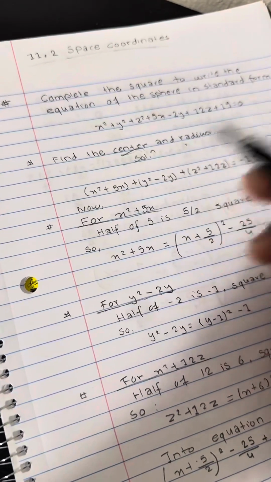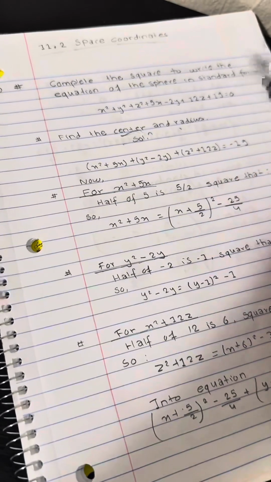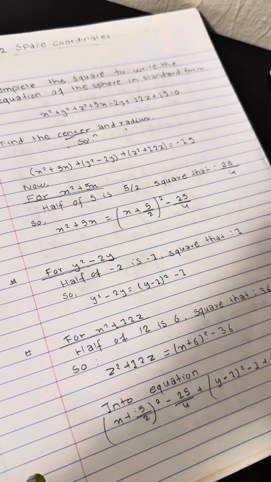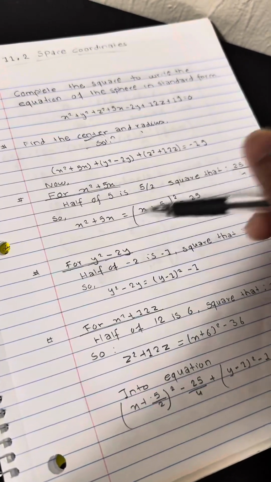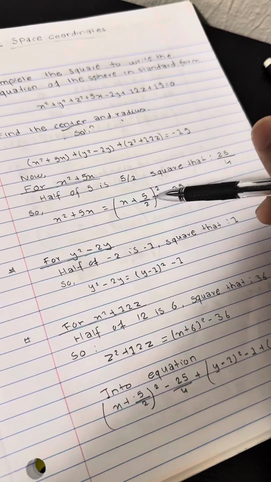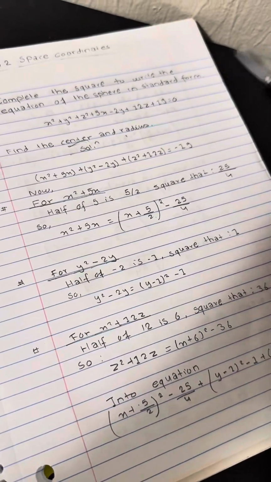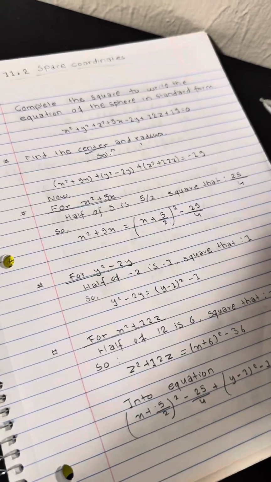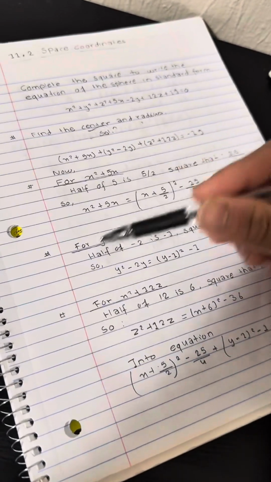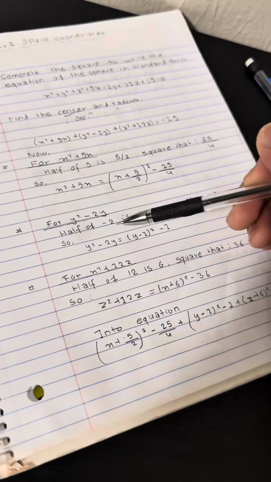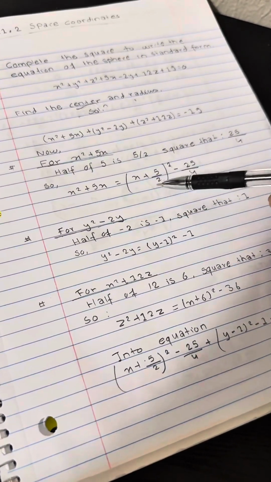For x square plus 5x, half of 5 is 5 by 2, square that is 25 by 4. So x square plus 5x equals x plus 5 by 2, squared, minus 25 by 4. Similarly for y square minus 2y, I have done the same as before.